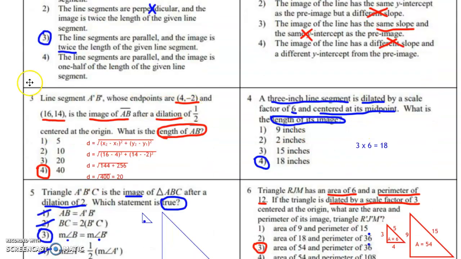There you go. Question number 3, it gives us the endpoints of an image, and we're asked to figure out something about the original pre-image. The dilation is 1/2, which means I've taken whatever it was and I've turned it into something with a distance of 20. I used the distance formula to figure that out. Well, if the length of the image is 20 and I multiply the pre-image by 1/2, that means the pre-image is going to be twice as big. That means the correct answer is 40.